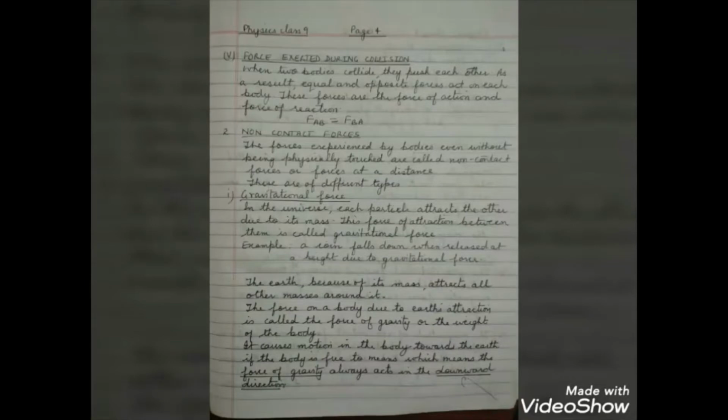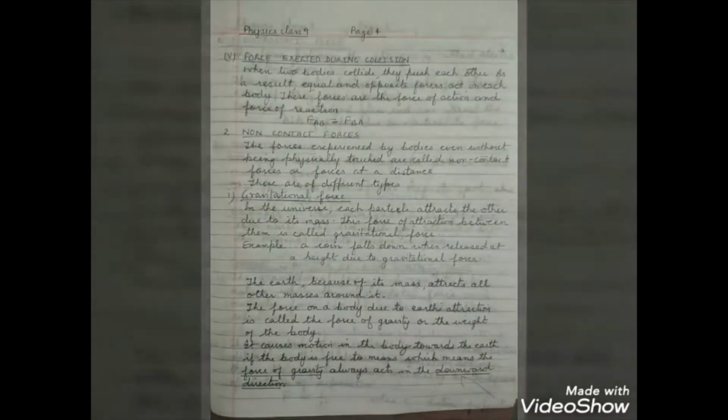It causes motion in the body towards the earth if the body is free to move, which means the force of gravity always acts in the downward direction.